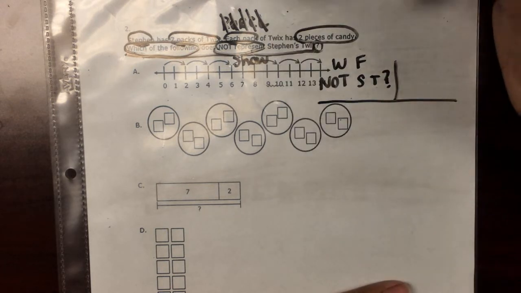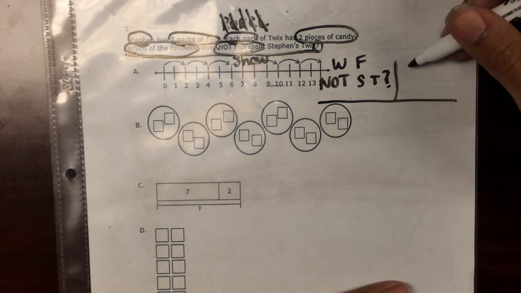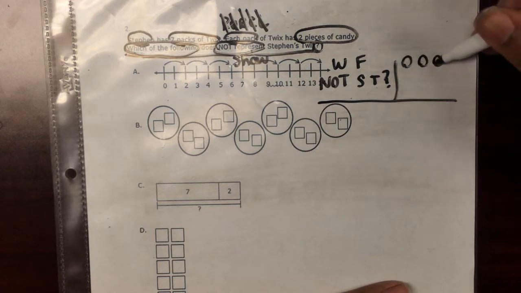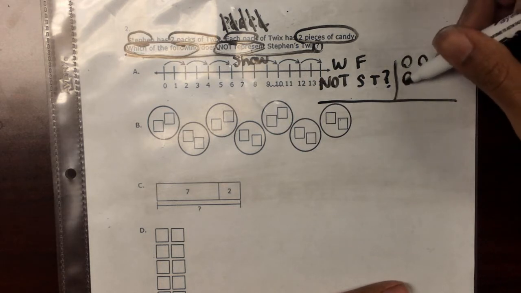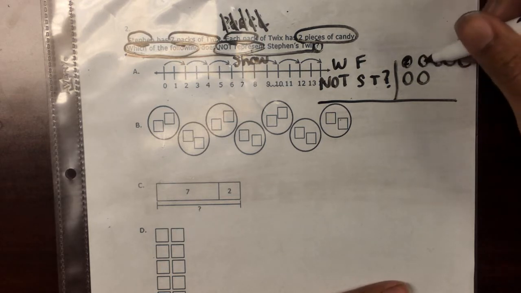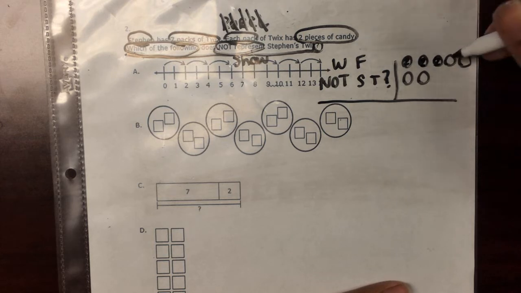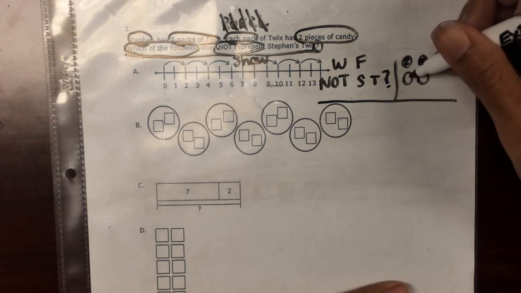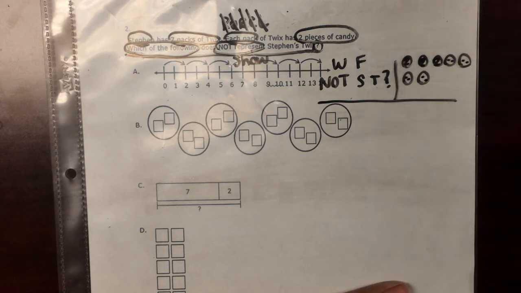So I know that he has 7 packs of Twix. So let me just draw my 7 packs. 1, 2, 3, 4, 5, 6, 7. And I know that inside of each pack, he needs to have 2 pieces of candy. So here's 2, 2, 2, or you can just put in 2 dots. It's hard to see. So there's 2 pieces of candy inside of every pack.